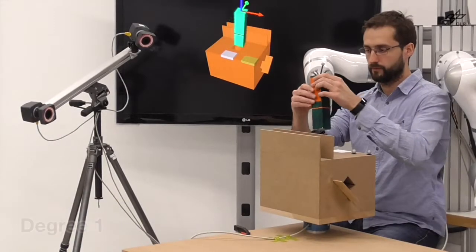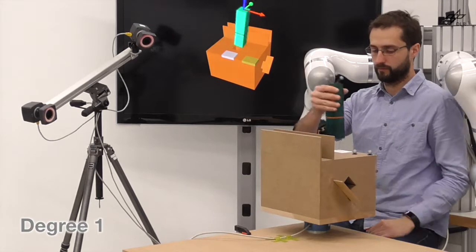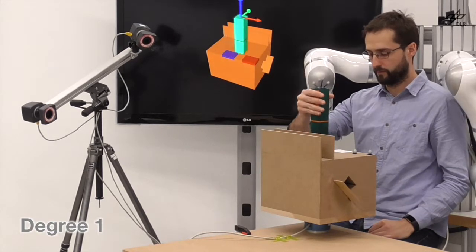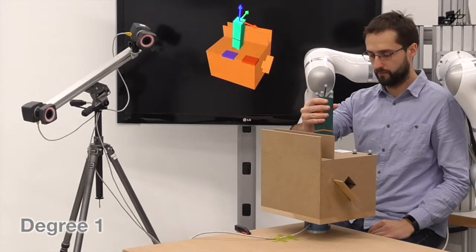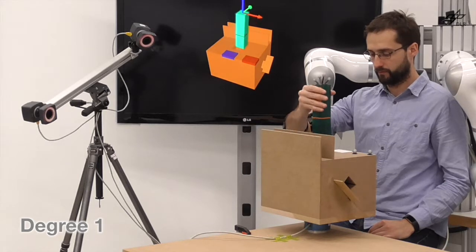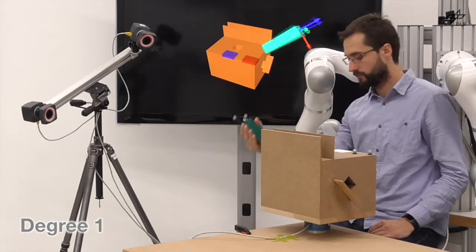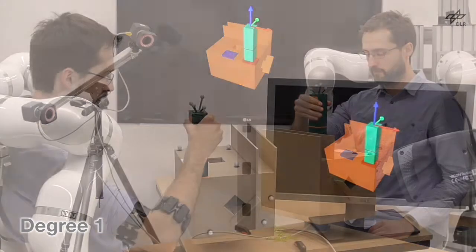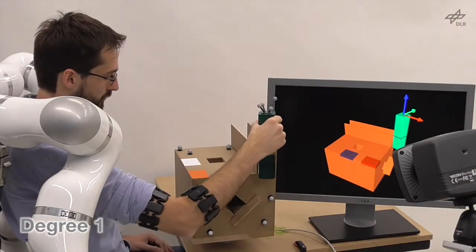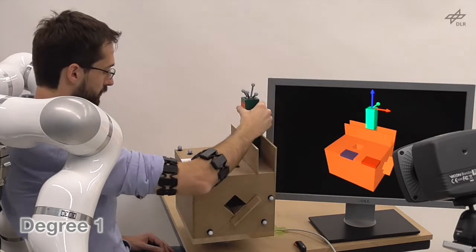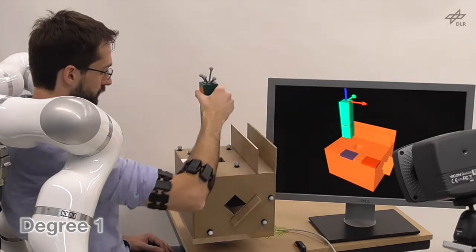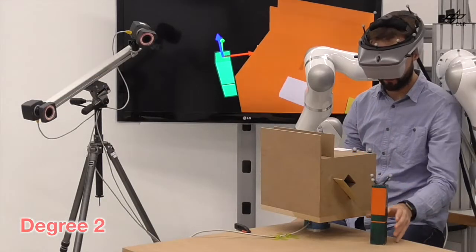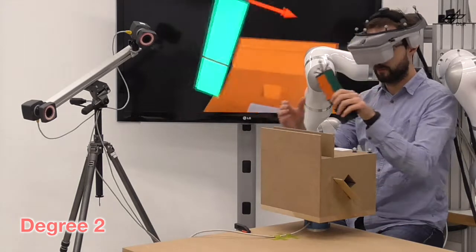In the following, we show the interaction in all 5 degrees. Degree 1, purely real assemblies. Degree 2, real assemblies using a calibrated head-mounted display.